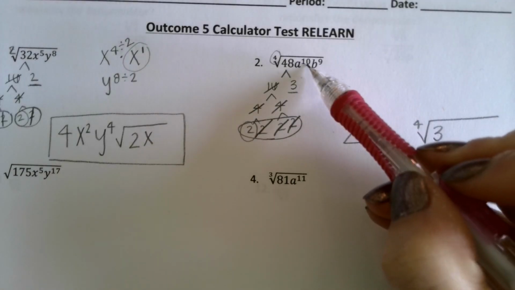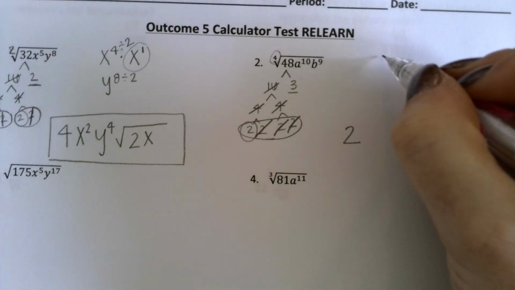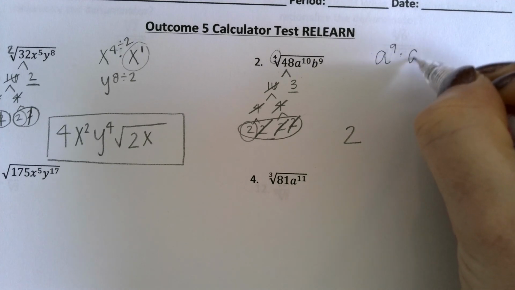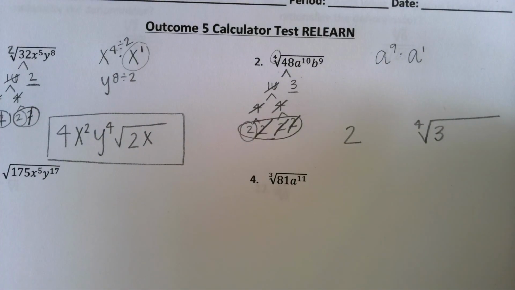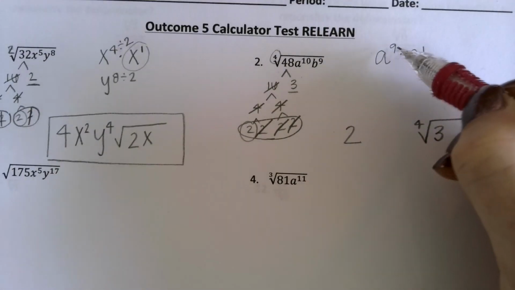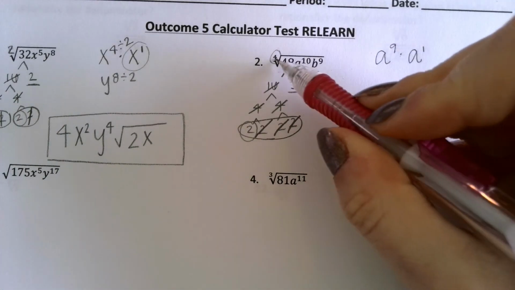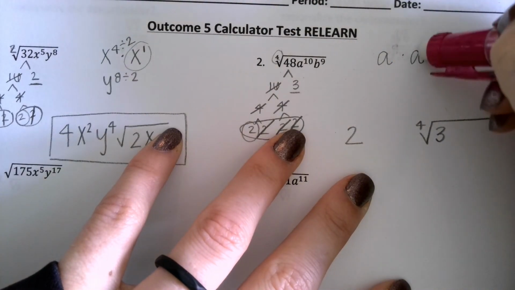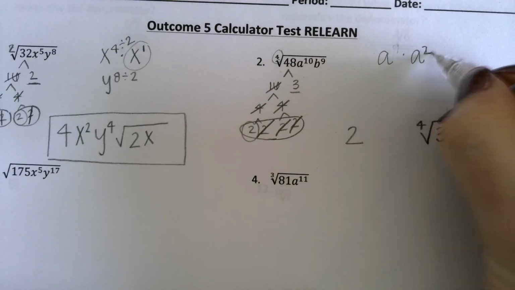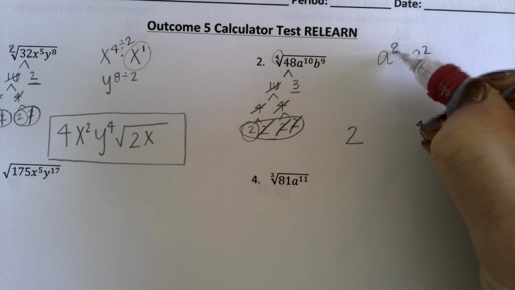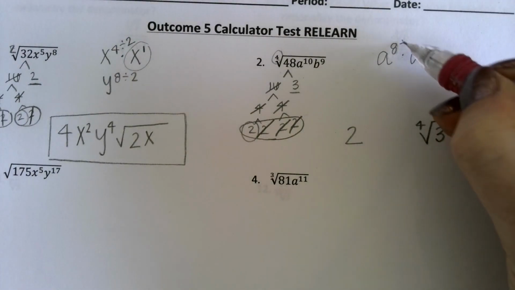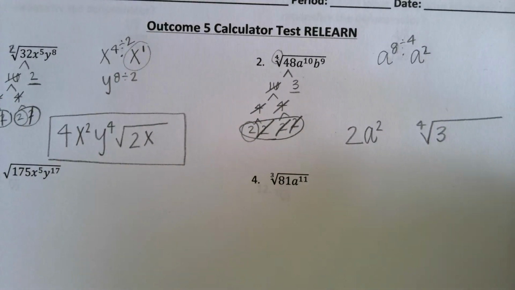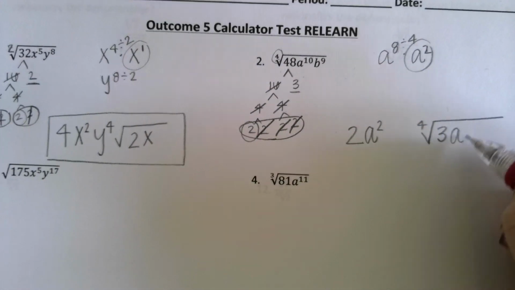I'm going to try and take my exponent and divide. So if I had 10, I could rewrite that as 9 and 1, just kind of pulling 1 a into the other spot. That doesn't really help me a whole lot because 9 still does not divide by 4. So instead of 9 and 1, let's take 2 a's off to the side. That leaves me with 8. And this should work out nicer because 8 divided by 4 gives me 2. So there's 2 a's on the outside, and these 2 a's stay inside.